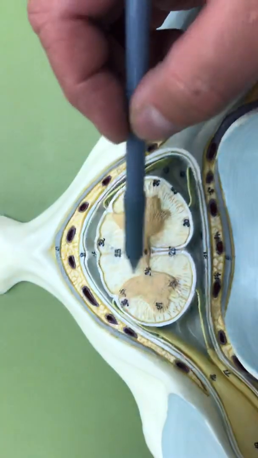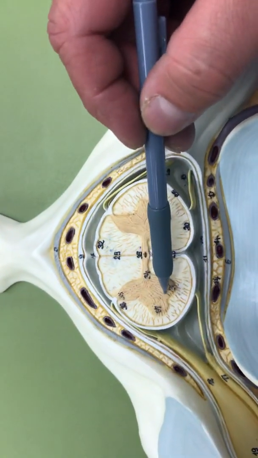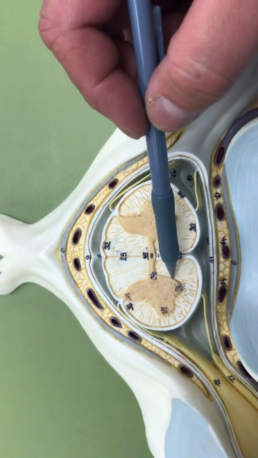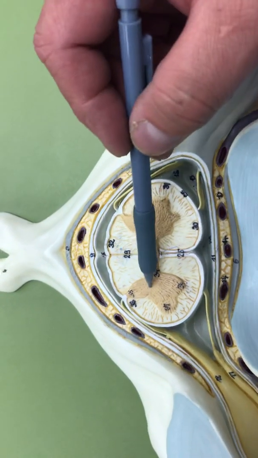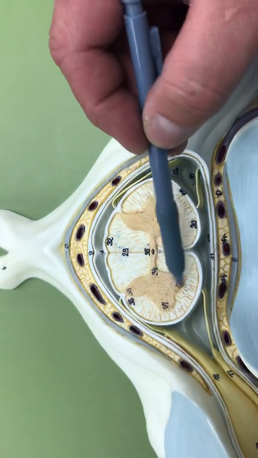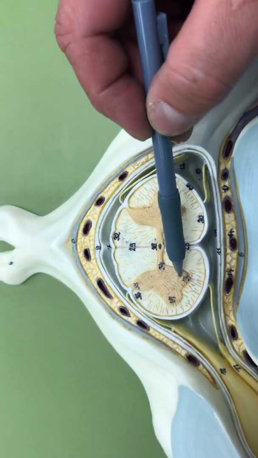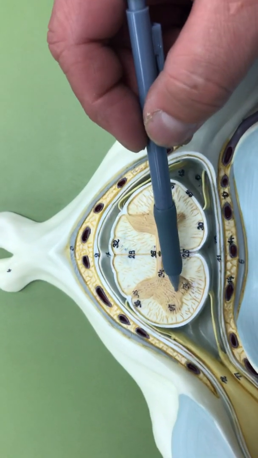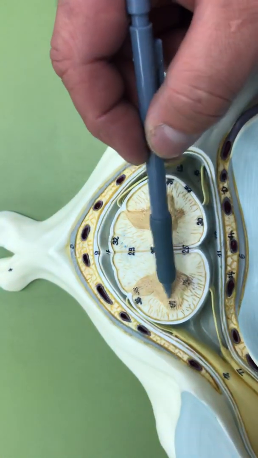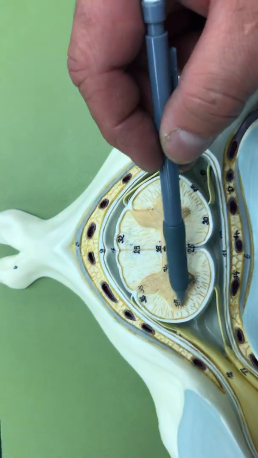Now, you do have horns here, which consist of cell bodies and unmyelinated axons. The cell bodies on the anterior horn carry motor signals. So on the anterior or ventral horn, you'll see cell bodies for what we call our lower motor neurons. Then you'll have the lateral horn. They're carrying sympathetic messages, right? So this is our lateral horn.